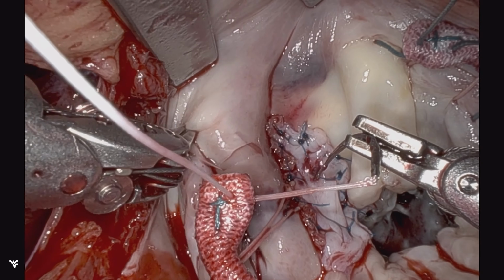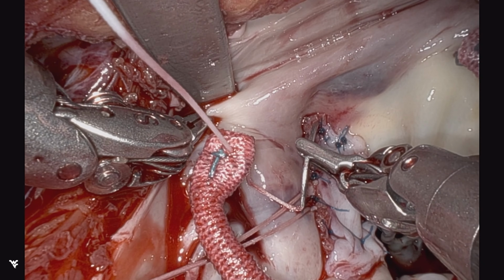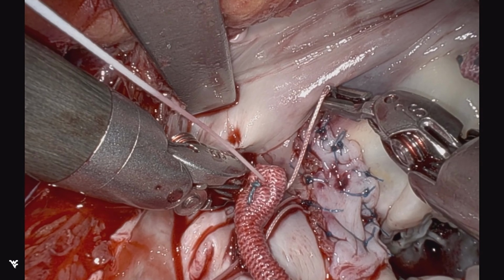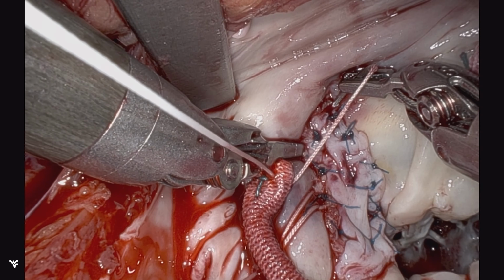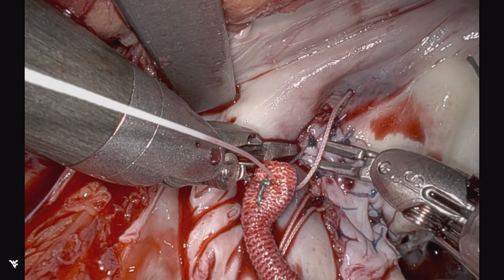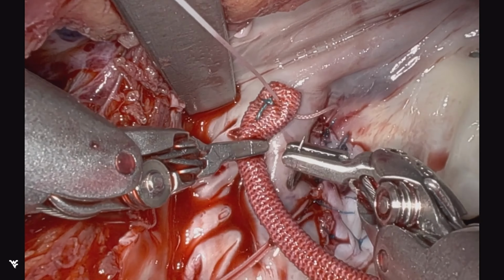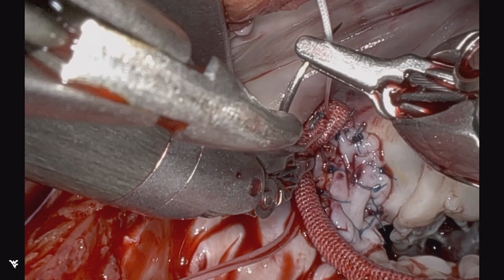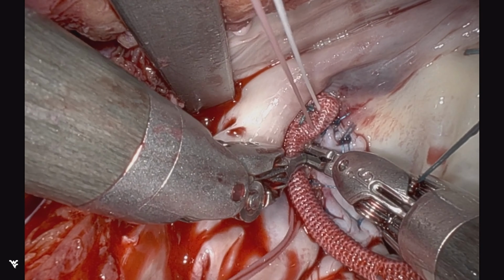Here we see the completed repair and now starting the annuloplasty. This gets to the fibrotic material. You can see using visual feedback, we don't have true tactile feedback, but you can tell that that's very likely the fibrous trigone. And then implanting that at the appropriate location of the annuloplasty band.